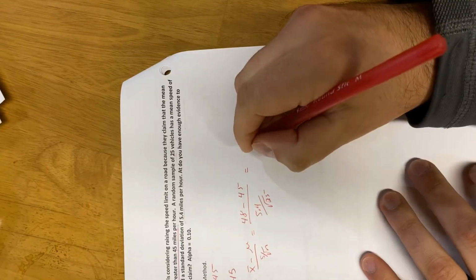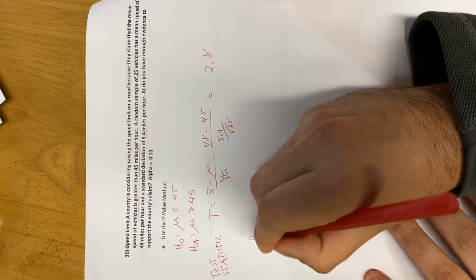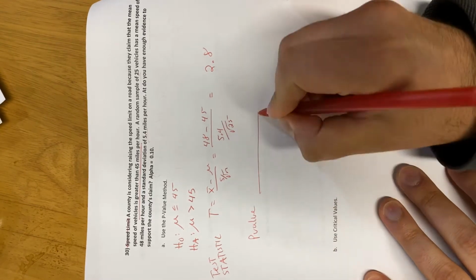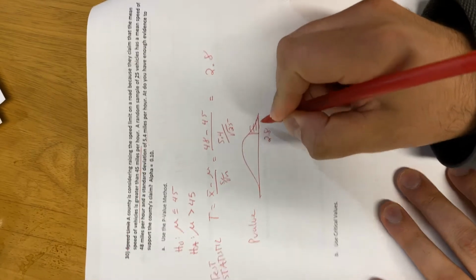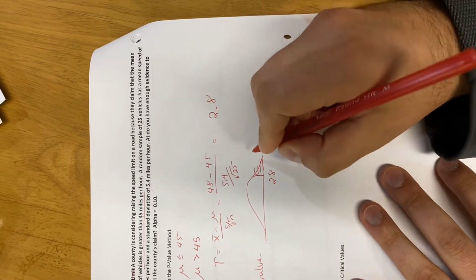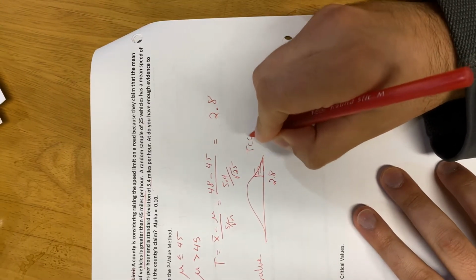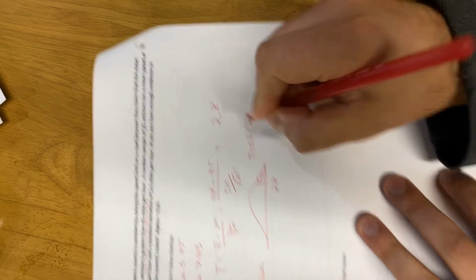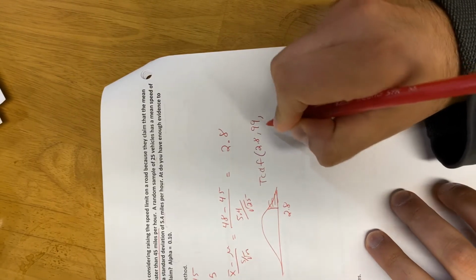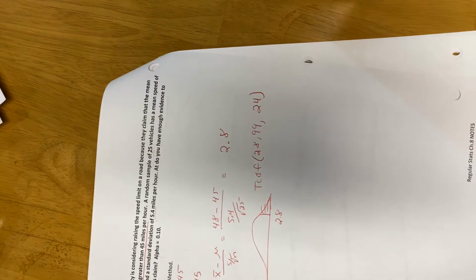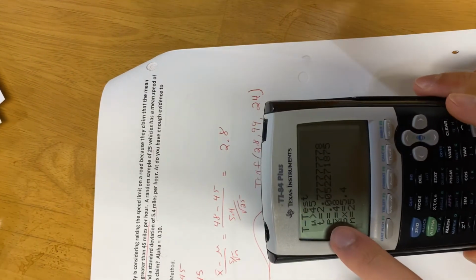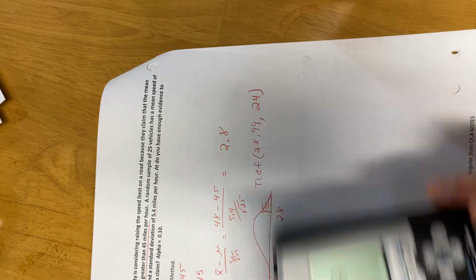All right, sorry. So 2.8, p-value. So it's a right tail test, that's 2.8, so that's the area under the curve that I have to find. So t CDF, 2.8, 99. Degrees of freedom is 24, one less. And I don't even have to do that because I'm just going to copy that, 0.005.